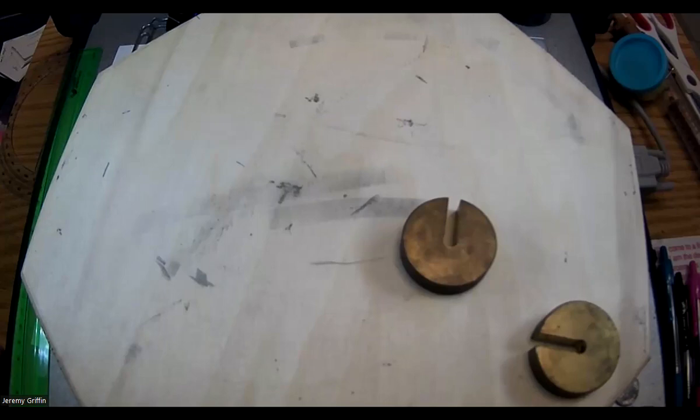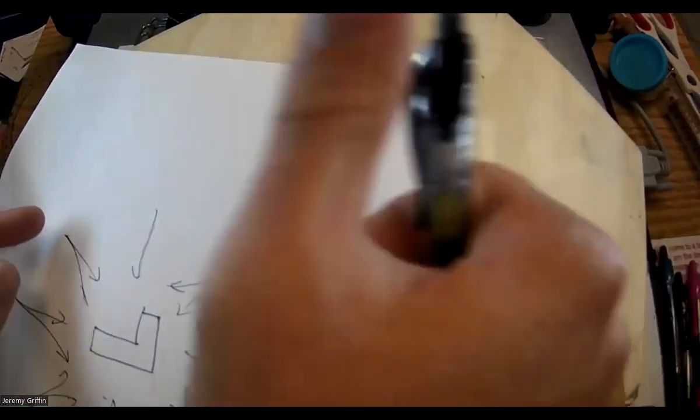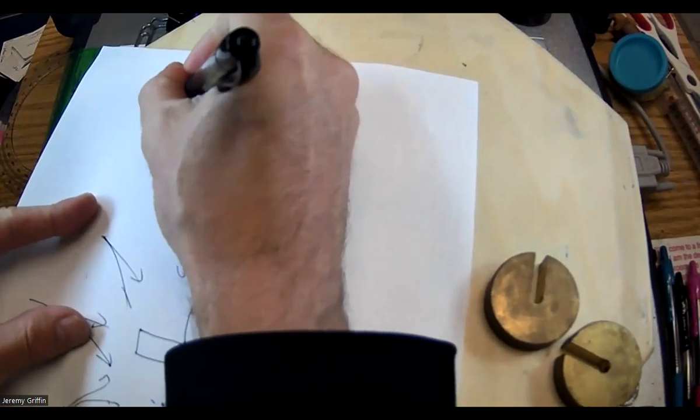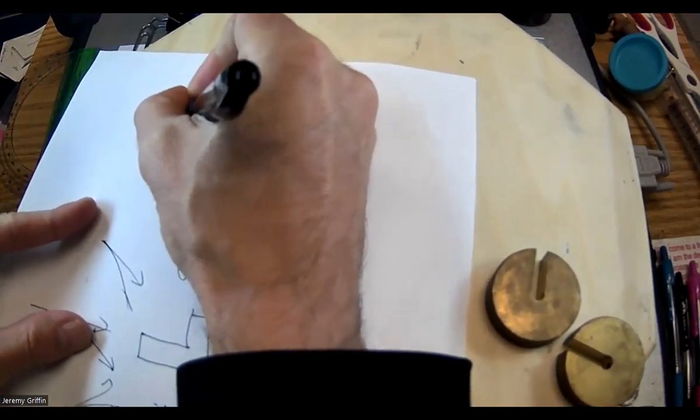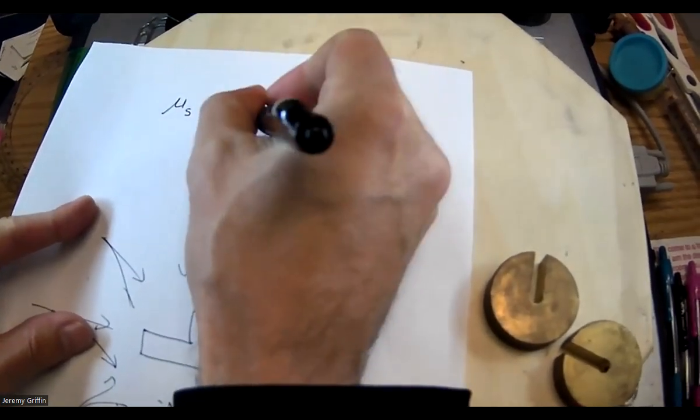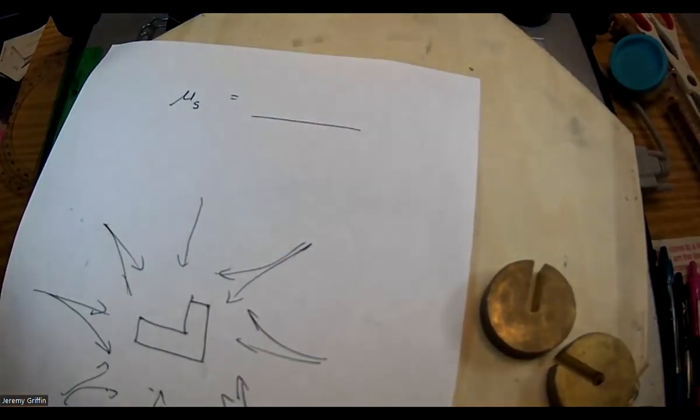You guys know the symbol for coefficient of friction, right? It's mu. And I guess if you want to be more specific, it's mu sub s. It's coefficient of static friction equals something. So have some calculations, right? Do you guys bring your stopwatches today? Because that might be very helpful today.